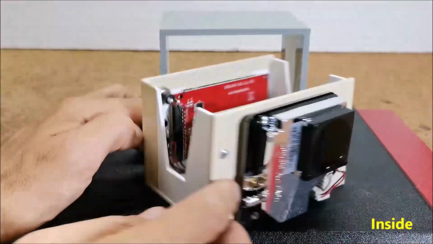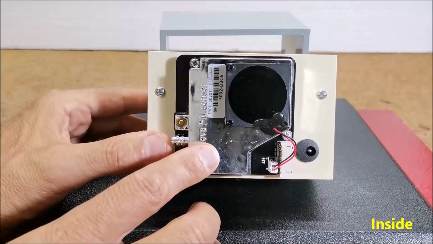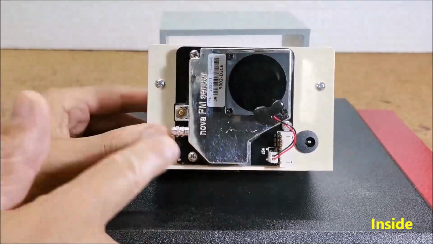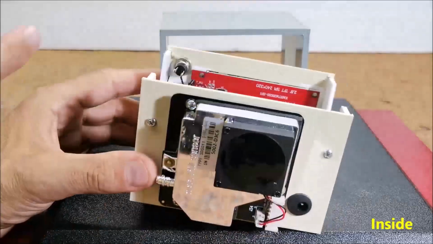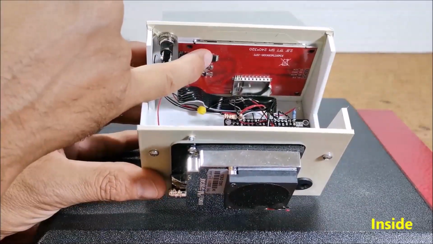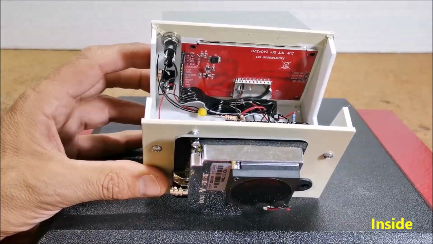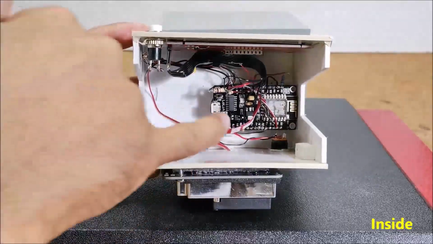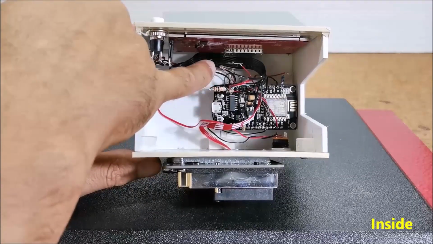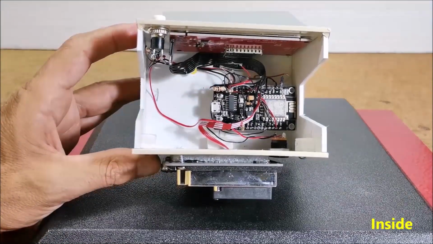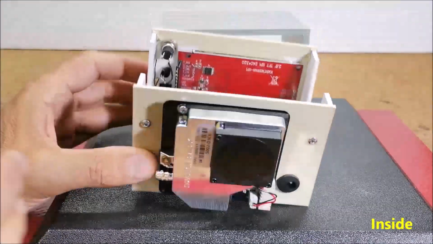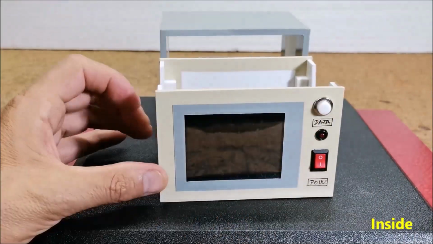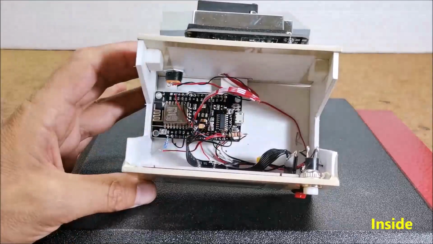Next, the Nova PM SDS011 laser based sensor, a 2.8 inch TFT LCD display. Next, a 2N7000 or similar small MOSFET transistor, a save data button, and a couple of resistors.